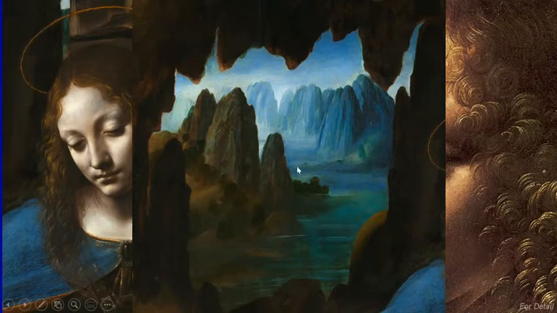Another thing is that Leonardo da Vinci worked in glazes. So he painted very thin layers of paint. And so you can see that sometimes, right up here, it looks like the rock is transparent. And that's because he's painting the rock with thin glazes.